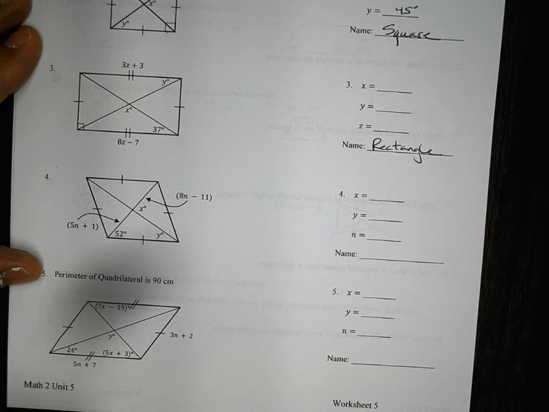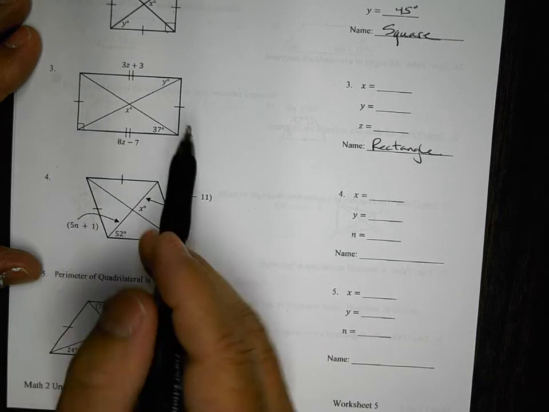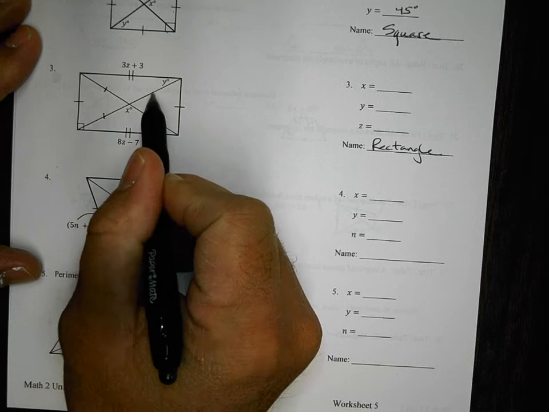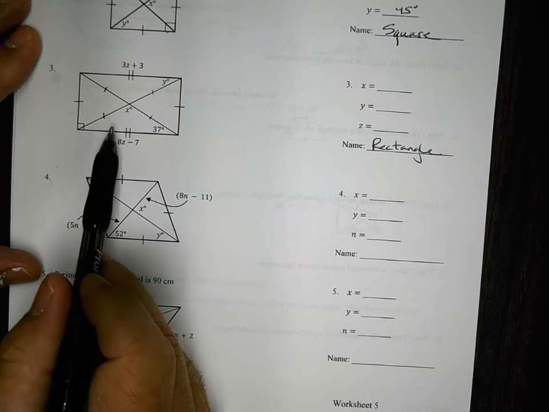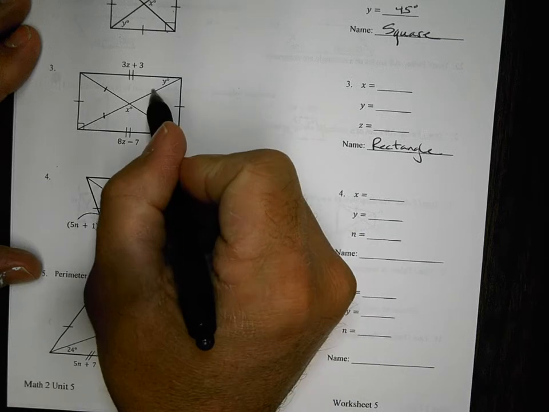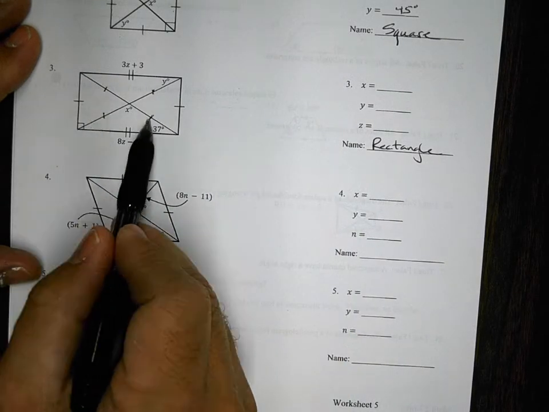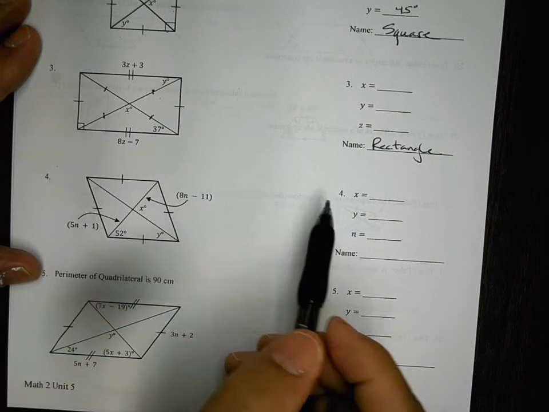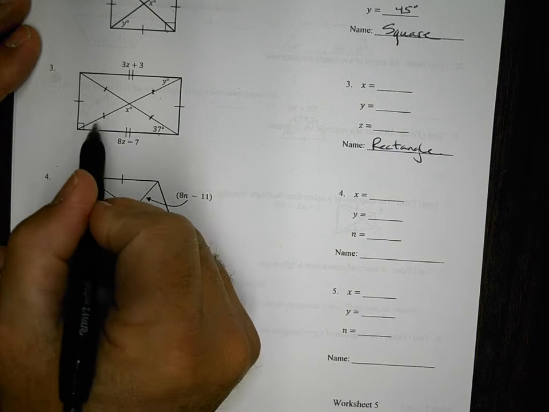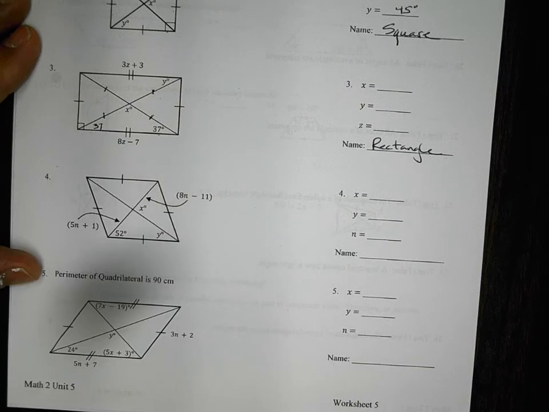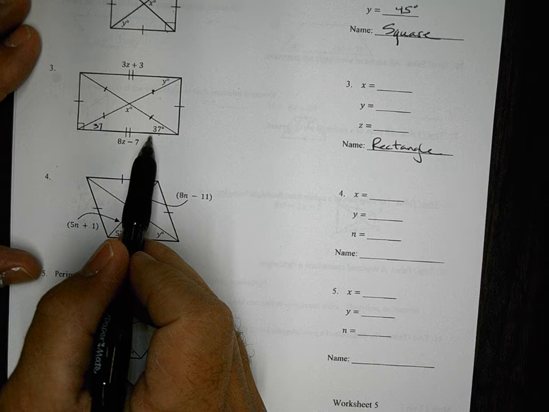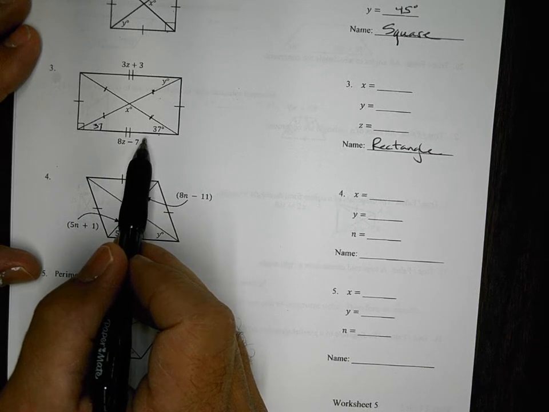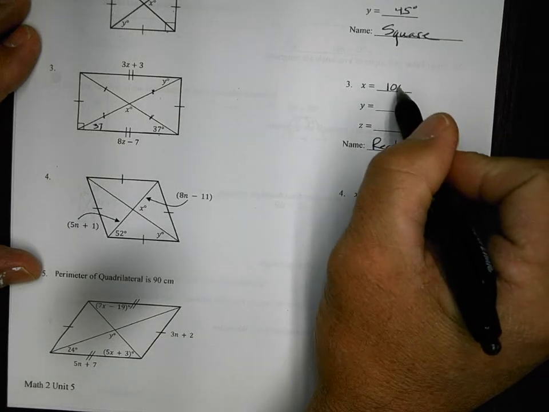Let's see, to find x, we know that in a rectangle the diagonals are congruent, and in a parallelogram the diagonals bisect each other. Since a rectangle is a parallelogram, both are true, so all 4 of these half diagonals are congruent, which means we have 4 isosceles triangles. If that's 37, base angles of an isosceles triangle are congruent. So 37 plus 37 is 74. 180 minus 74 is 106. So x is 106.